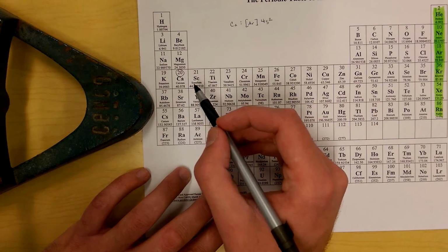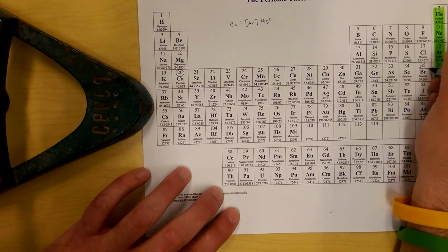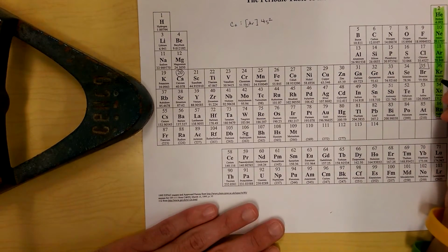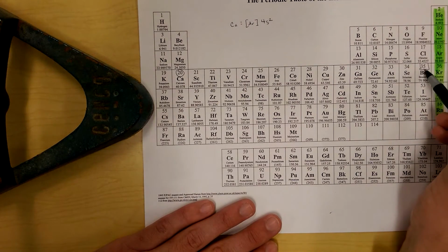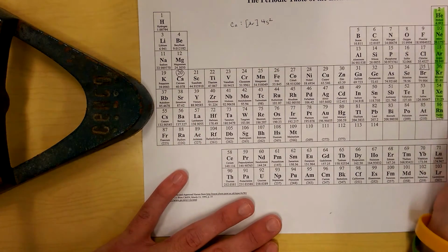If we're trying to pick something that's a little bit different, let's say something like bromine. So bromine over here, again, we have to pick the noble gas that comes before it. The noble gas that comes before bromine is actually argon again. Because remember, it's always the noble gas that comes prior to our element of interest. So right now, bromine is the thing we're looking at. The noble gas that comes before it is argon.